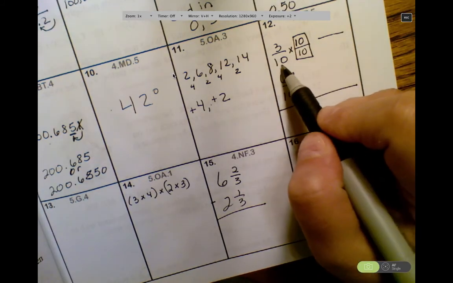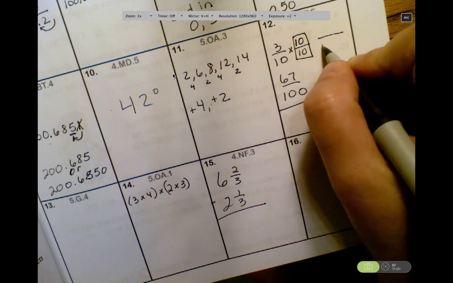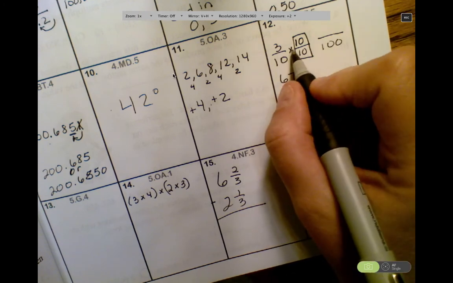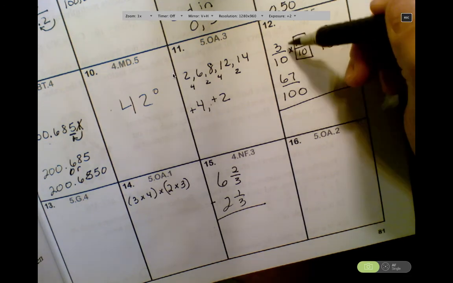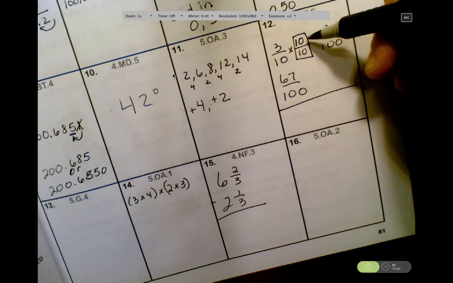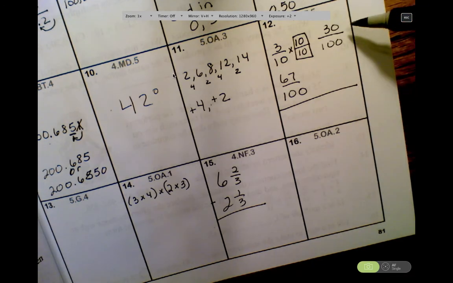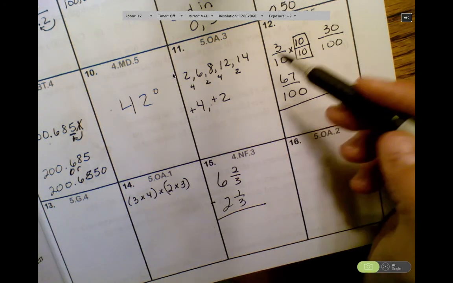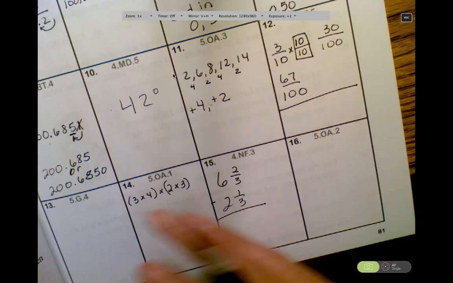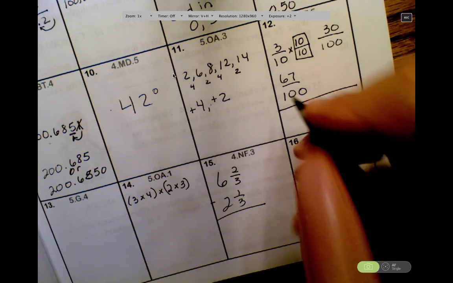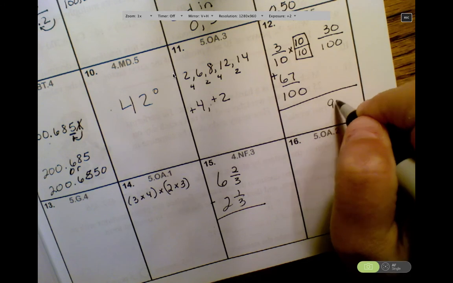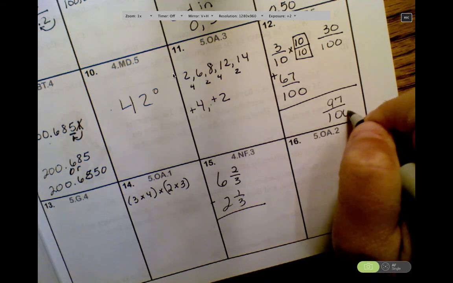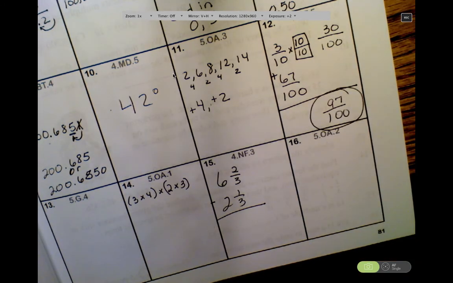So now 10 times 10 is 100. 3 times 10 is 30. What I did is I multiplied this by a value of 1, so I didn't change its value, just what it looks like. So now 30 hundredths, and was this addition? Yes. Plus 67 hundredths is 97 over 100 would be your answer.